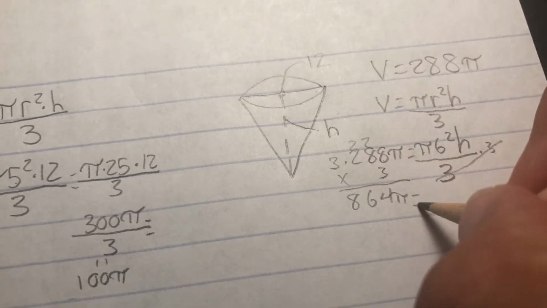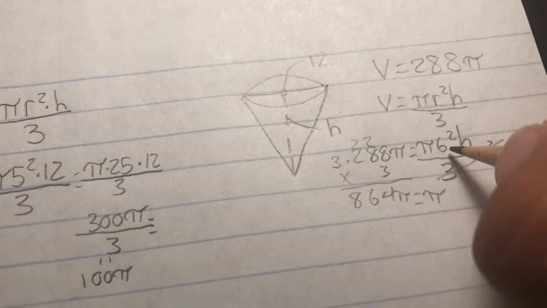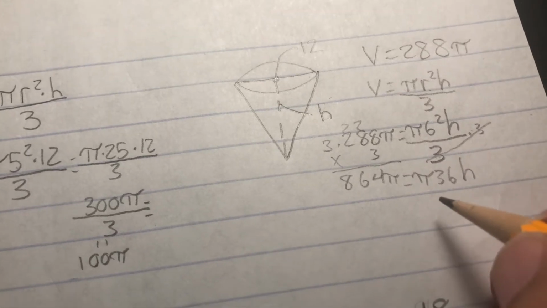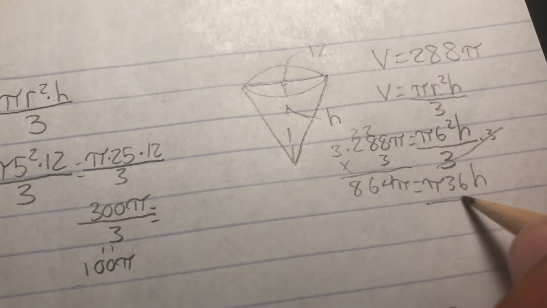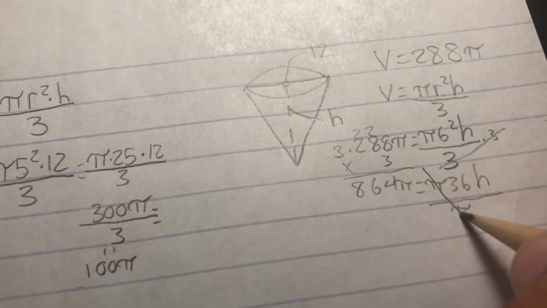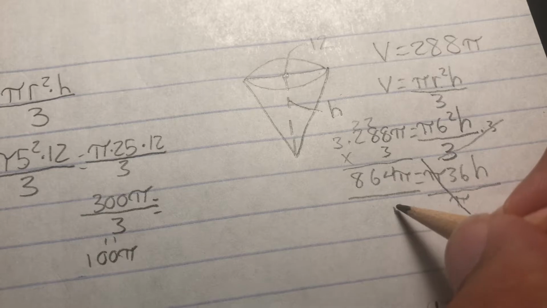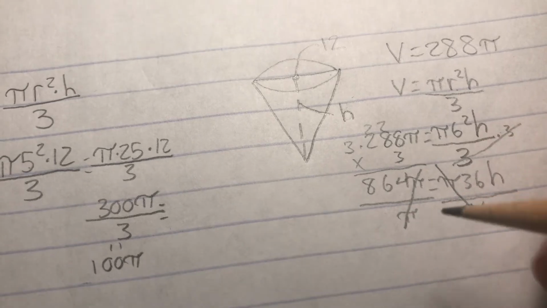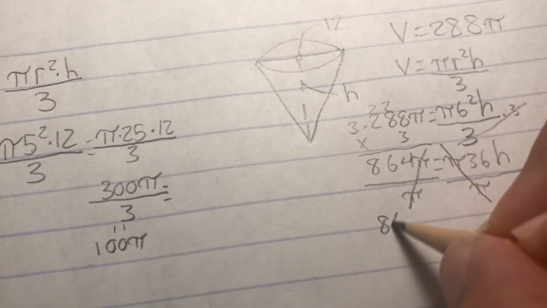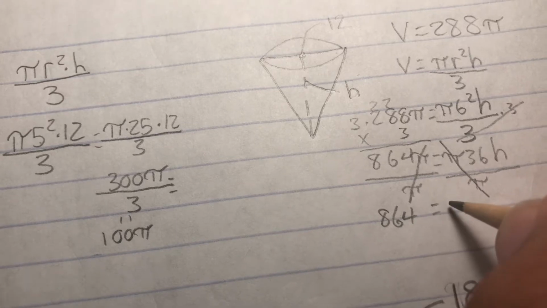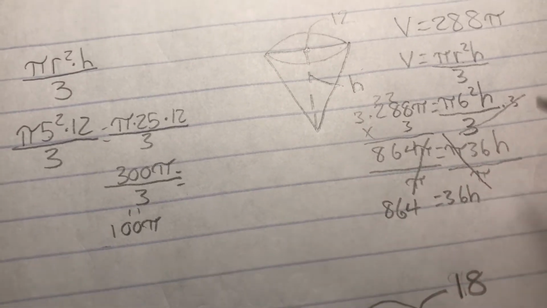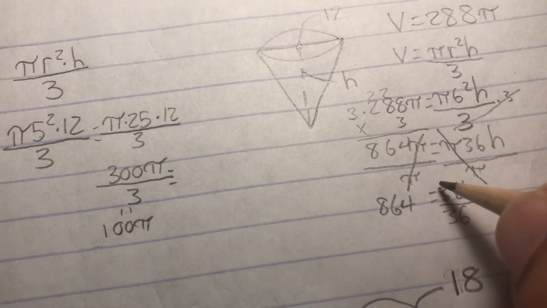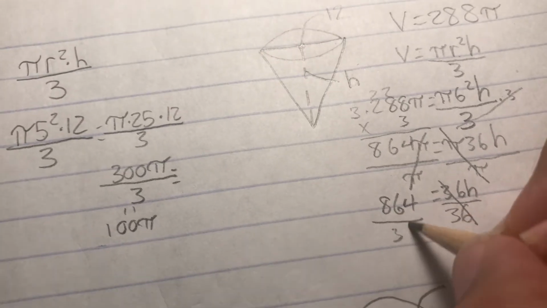864 pi equals pi. Now, we can do the 6 squared to get it out of our way. 36. And then height. So now we've got to get rid of the pi. So we're going to divide by pi. Cancel. Divide by pi. Cancel. Then we're going to be left with 864 equals 36h. Now, again, how do you leave h by itself? You do the opposite. 36 and h are multiplying, so I'm going to divide by 36.